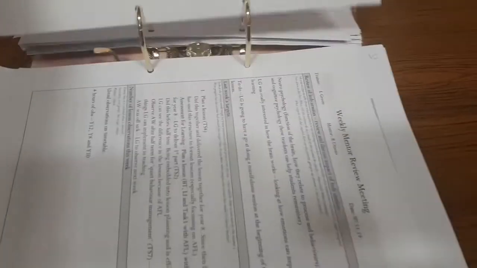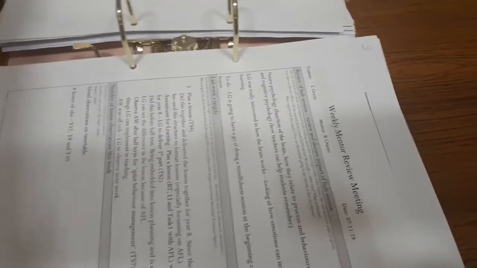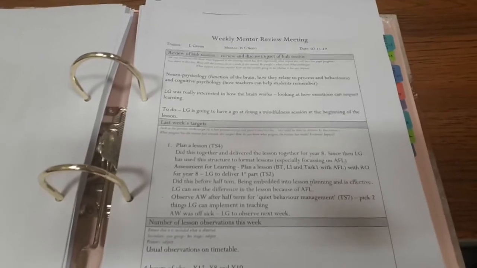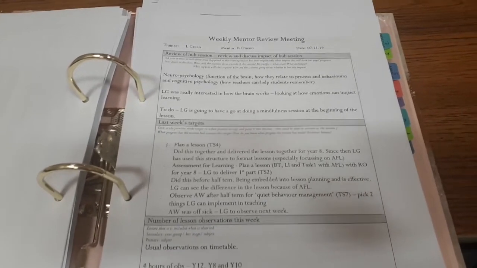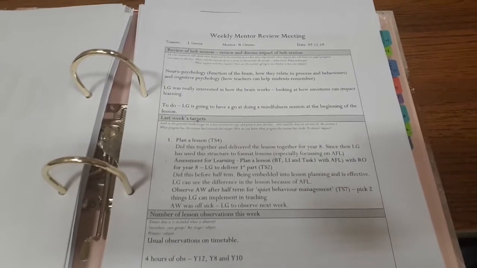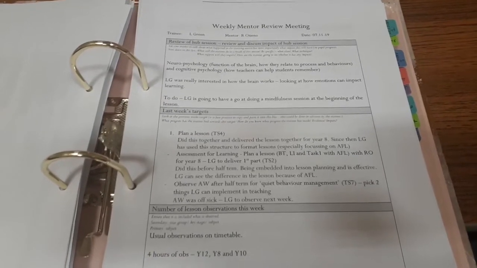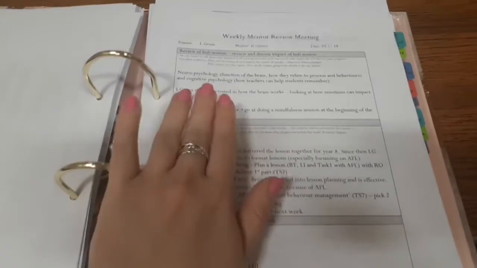within your meetings. So not only do you have something that you fill in, but while you are having your mentor meetings, there is a review that takes place between your mentor and yourself, which you fill in together. So this should be blank when you start, and then through the course of your hour a week, you're able to fill in what you did on your hub session.